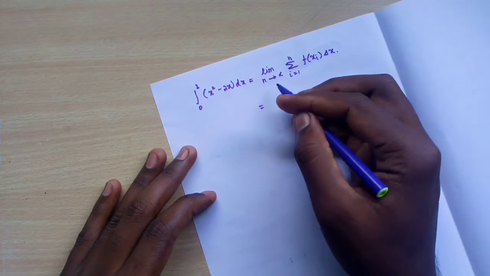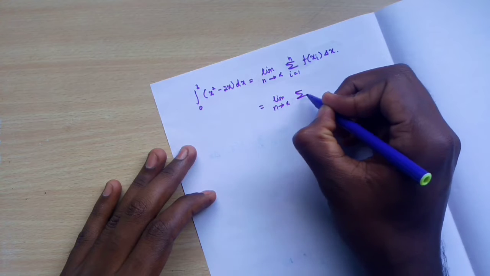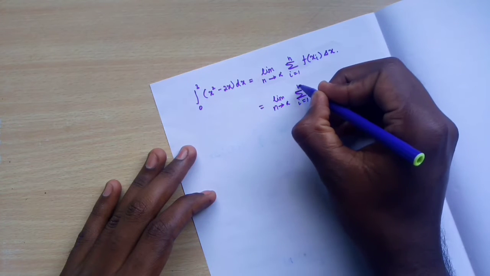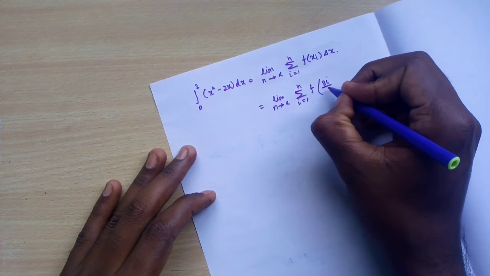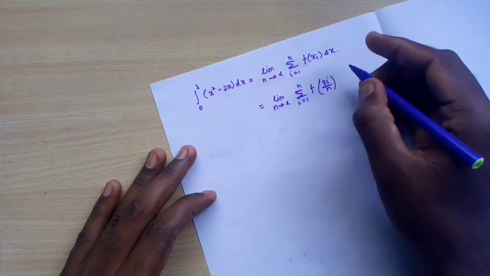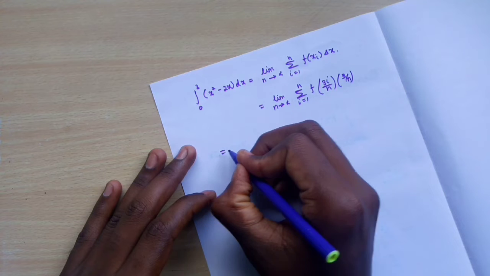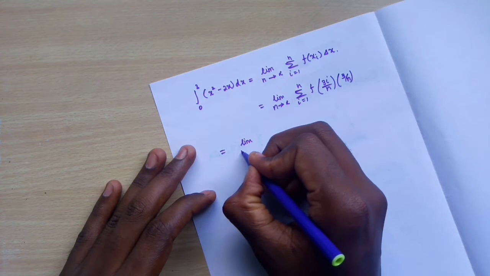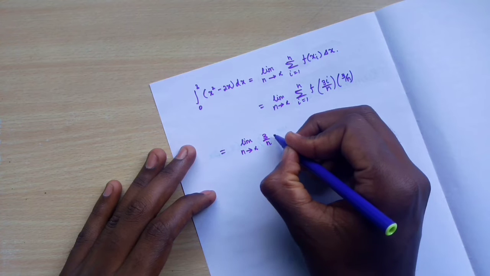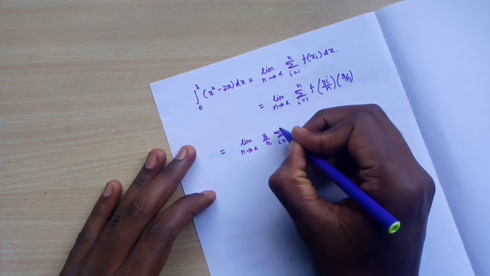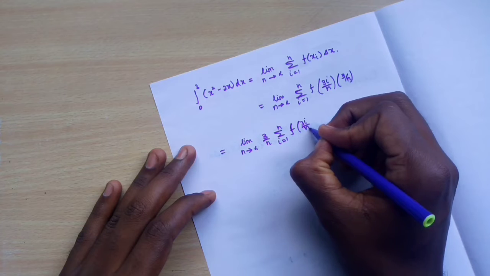Then the limit as n tends to infinity of the summation of i equal to 1 to n of f(xi), where xi is 3i by n, and del x we have solved as 3 by n. Then the limit as n tends to infinity of 3 by n into the summation of i equal to 1 to n of f(3i by n).